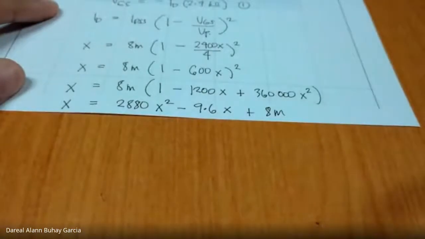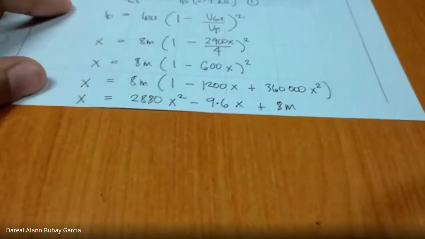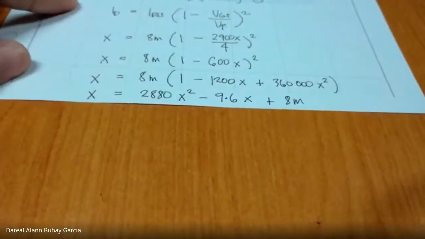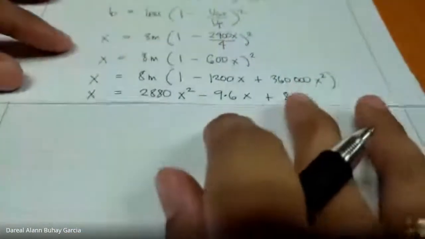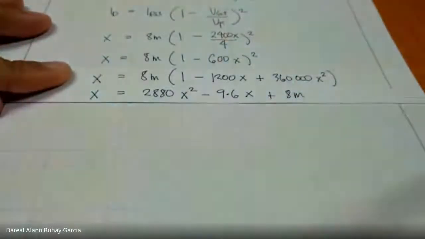Transpose x to the other side, giving 10.6 for x.